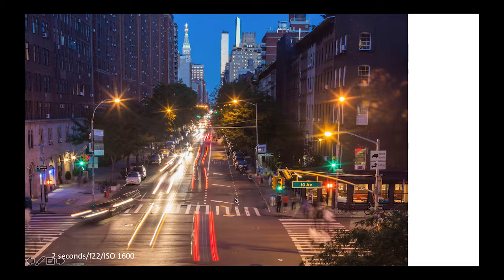Here I'm walking on the New York City skyline. Again, I'm at f22, and I'm letting in more light. It's a darker scene, so my ISO is up to 1600, and I've got it sitting on a ledge again. My shutter speed's at 2 seconds, so if you think about it, 1/1000, 2/1000, it's open quite a bit.